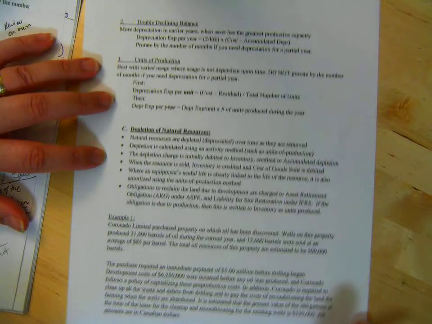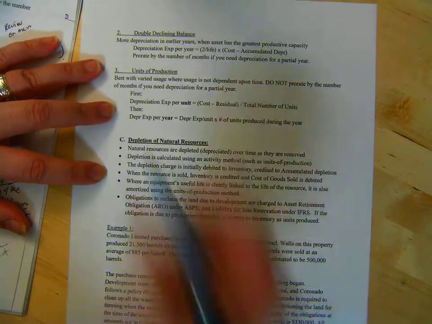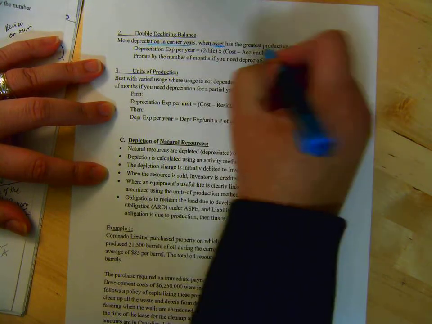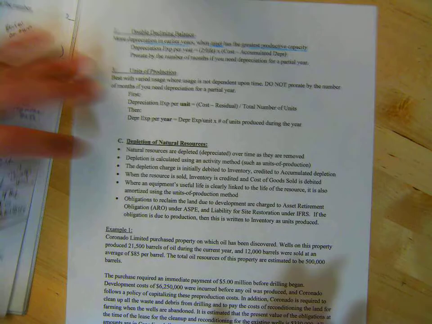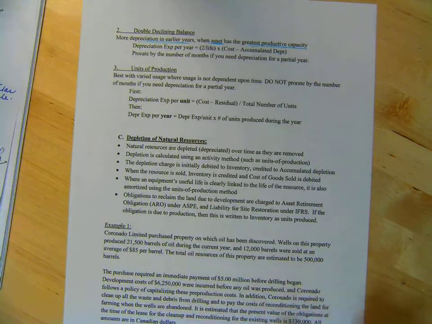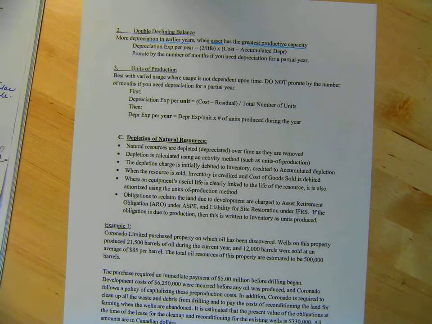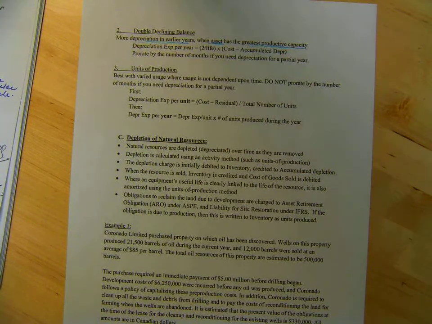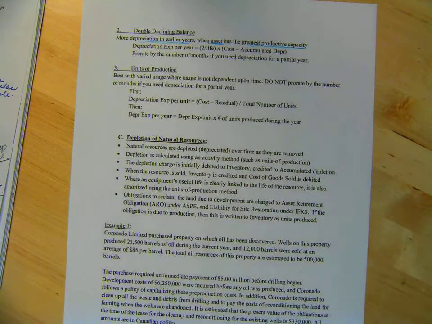Declining balance. This is more depreciation in earlier years when the asset has the greatest productive capacity. Okay, so you could think of a car. As soon as you drive it off the lot, what happens depreciation-wise? The value plummets, right? That's kind of like declining balance. It'll go a little bit for the rest of the time. But sometimes with cars, the mileage gives you a better picture of how it's depreciating. So that one could go either way.